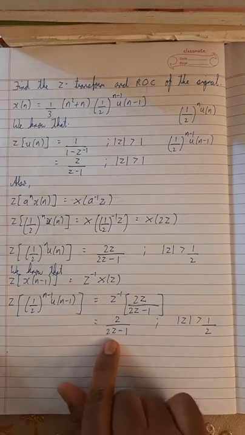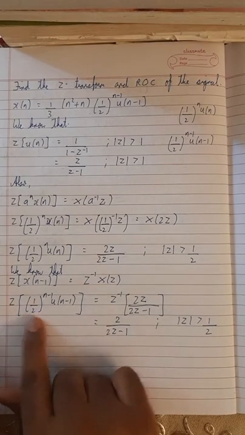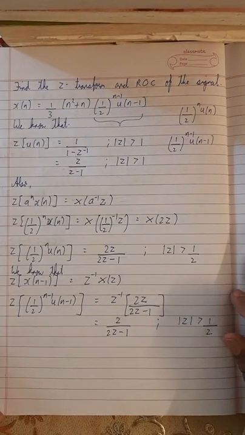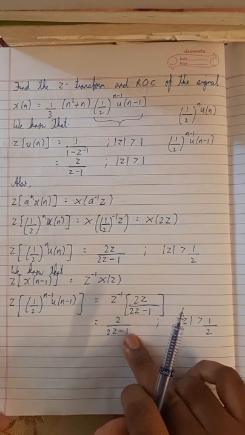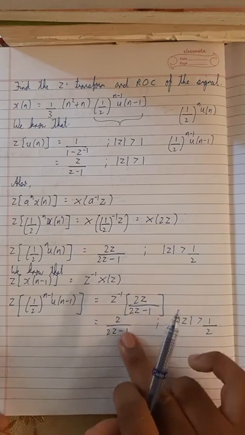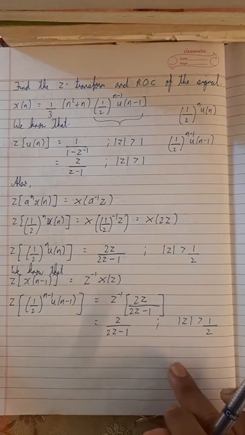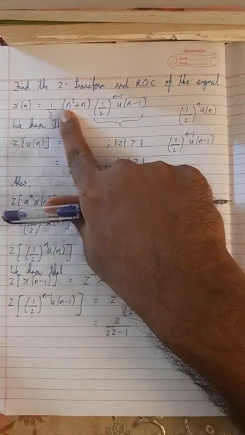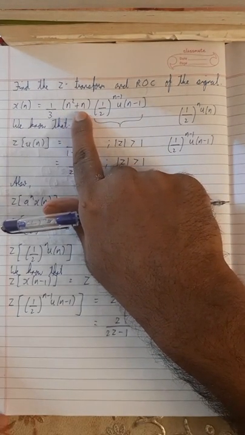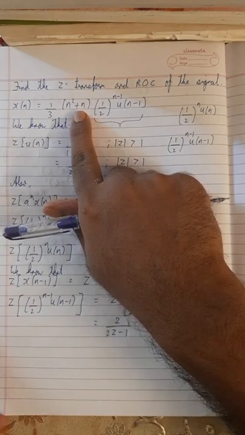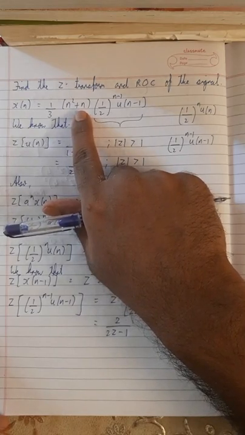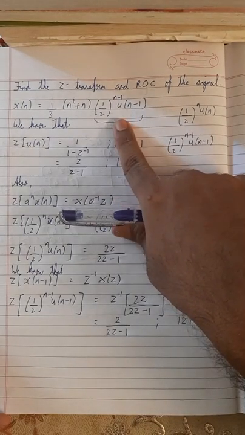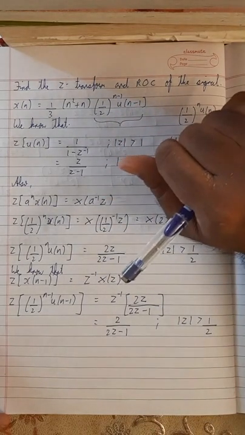Okay, so now I found the z transform of this equation. Now what I'm going to do is apply the multiplication by n property, and we need to apply that property 2 times, because here, as you can see, it is n square plus n. So first you need to find the multiplication by n property, then apply the multiplication by n square property, and add these two z transforms.